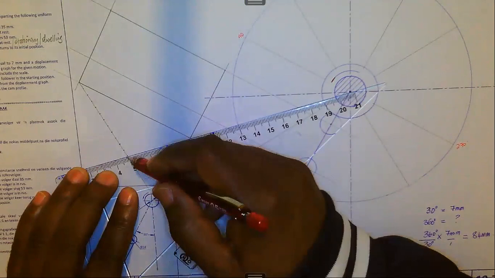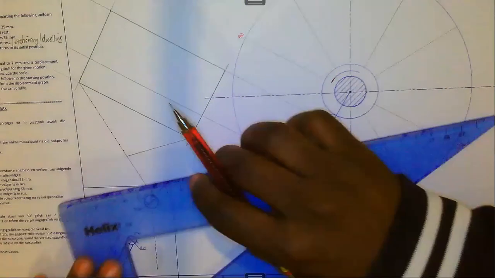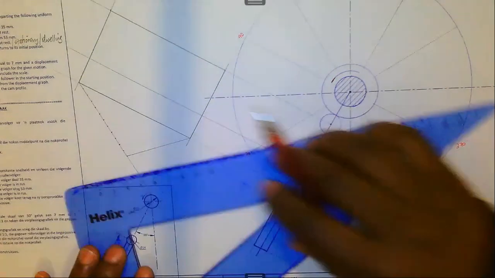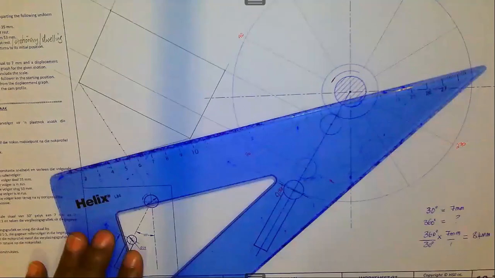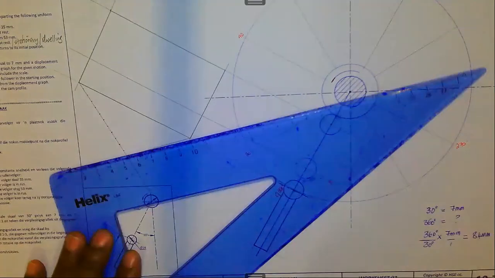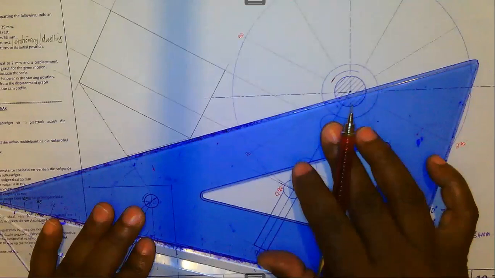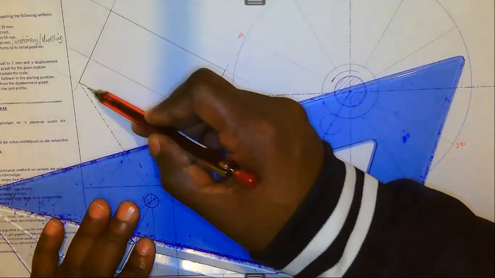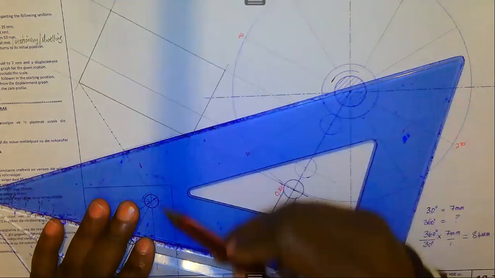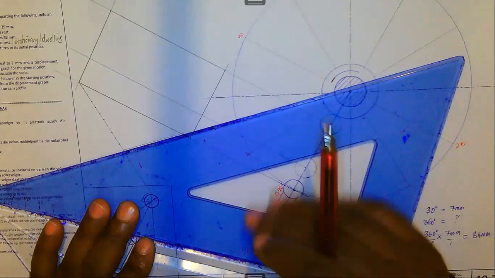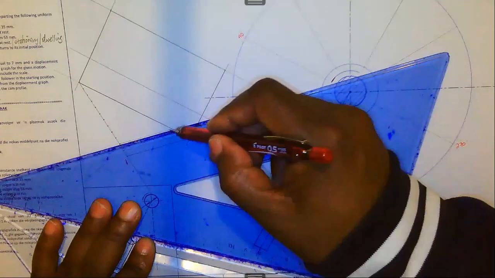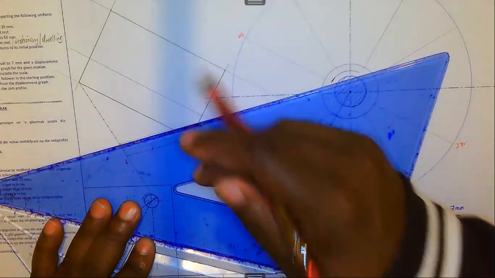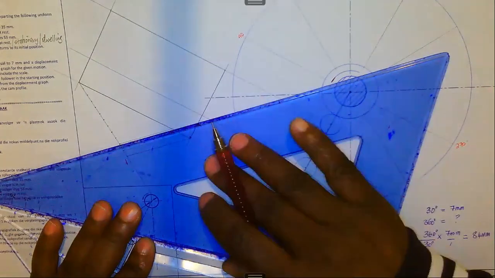Take any straight edge and the set square. Remember, you can measure 7, 7, 7, 7 to represent the 30 degrees.